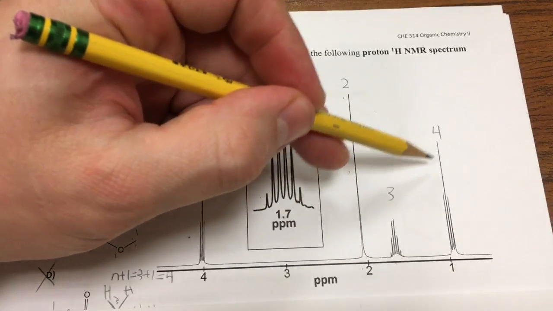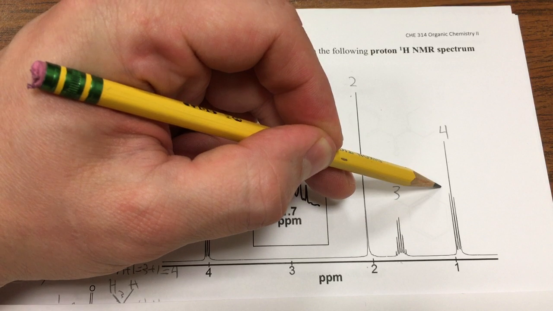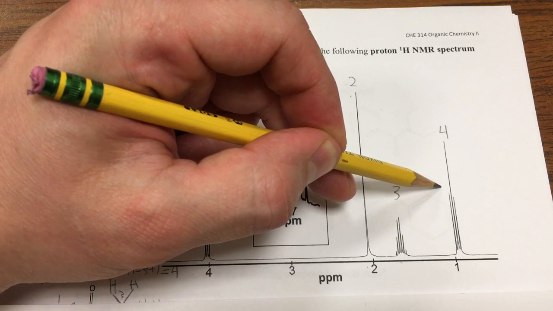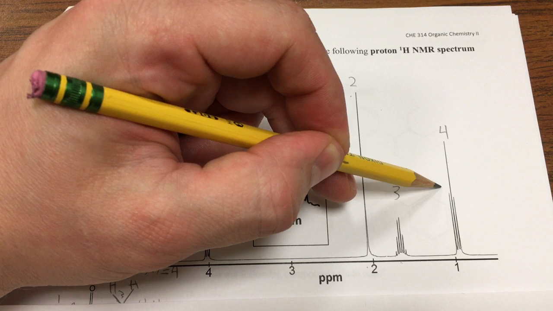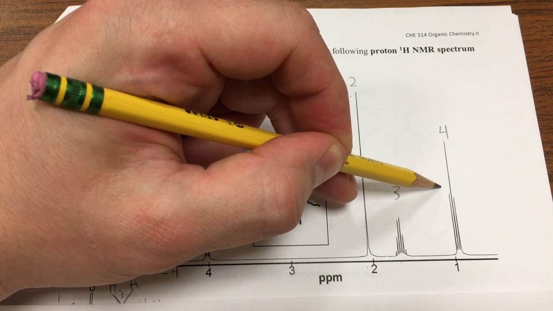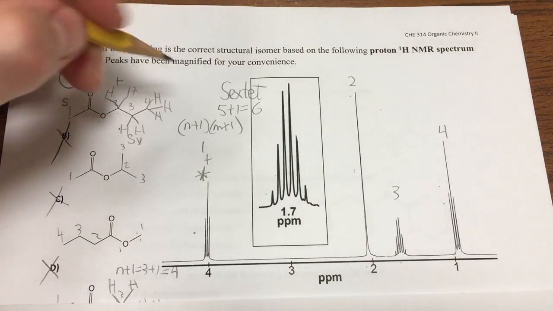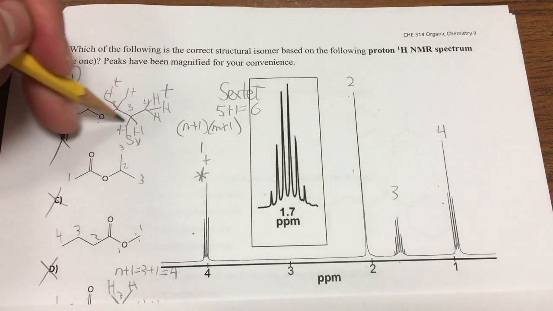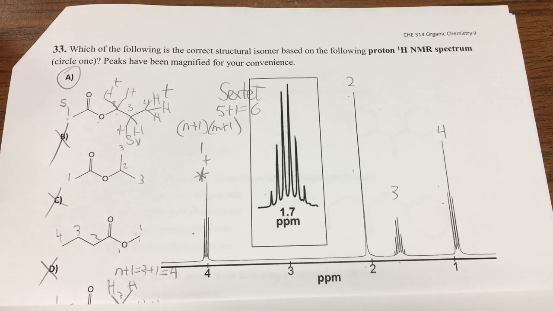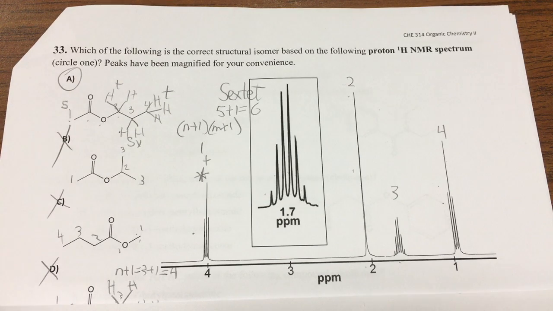And then the last one, this is the furthest away from any kind of functional group because it has the lowest number, meaning it is the most shielded, not the most deshielded, but the most shielded. And it is the triplet. That is because it is next to two hydrogens again, right over here. And again, that's the most similar to an alkane because it's the furthest from the functional group that is right here, this ester. And that's problem number 33.